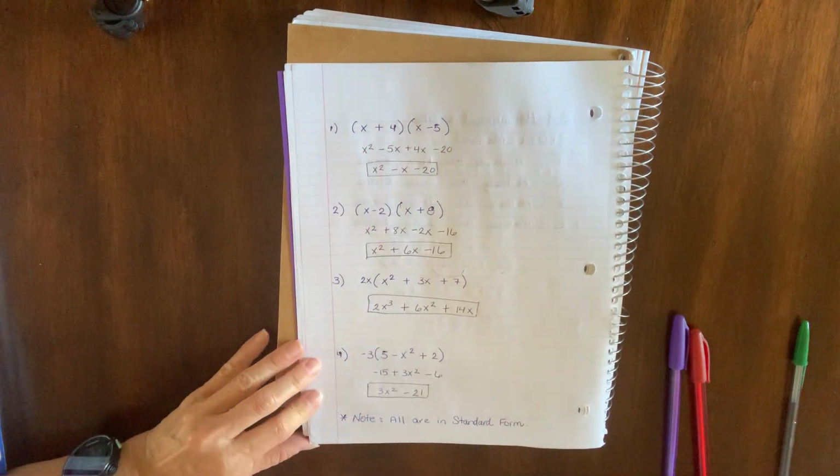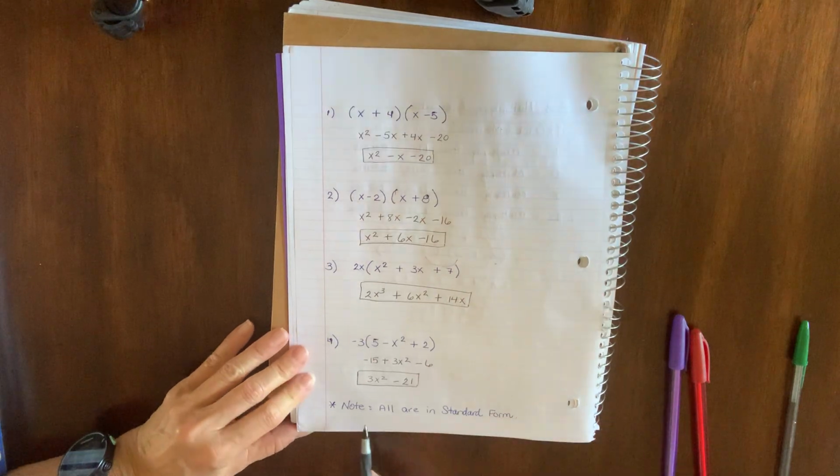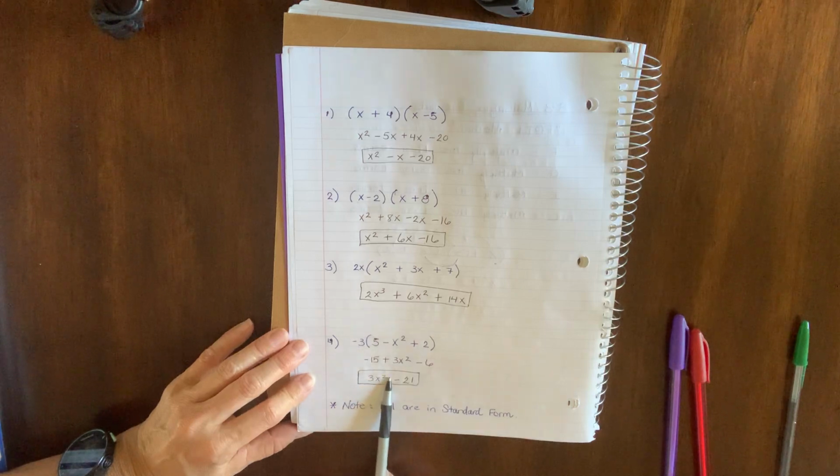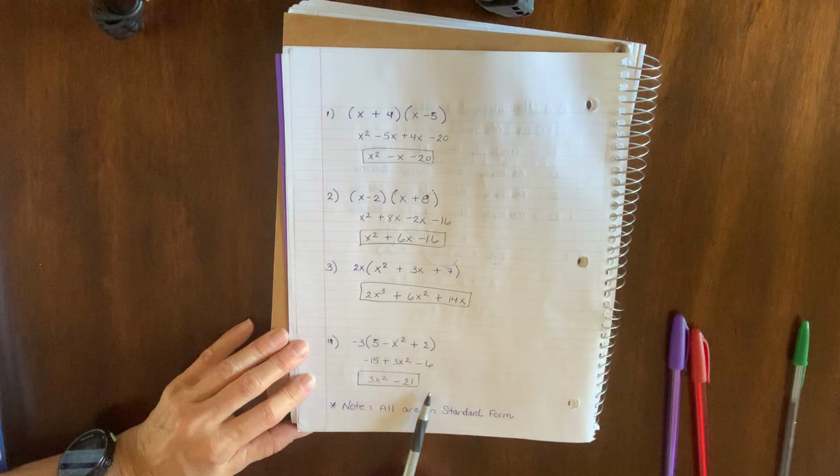I'm just going to put a little note down here at the bottom of your notes to make sure all your answers are in standard form. And again, to be in standard form, just make sure you have the exponents from the highest to the lowest.